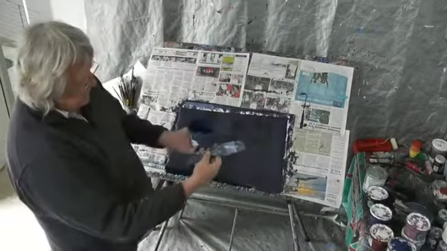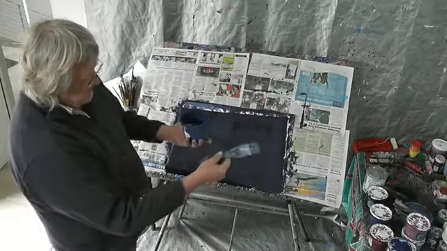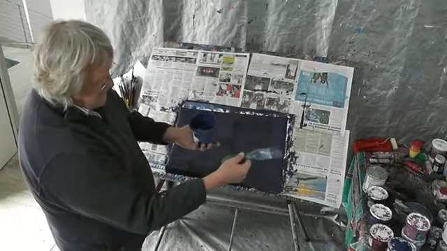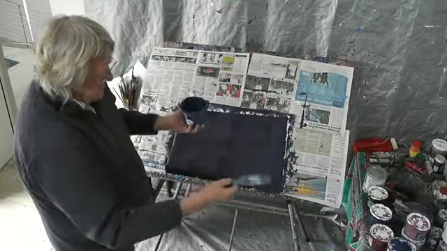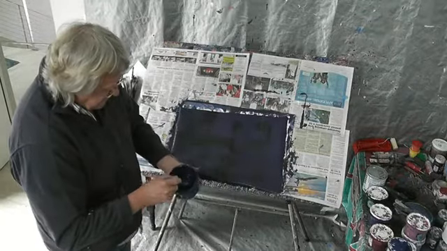What's nice is that after you've used the brush a while, you'll see the colour gets onto the handle, so I'll remember that the blue one is the blue brush and so on, and it helps. You don't have to clean the brushes too much. This is a wet-on-wet process.